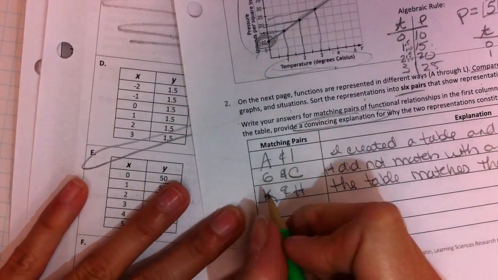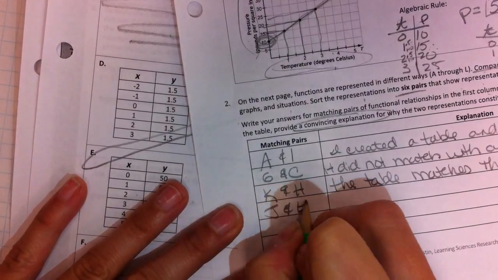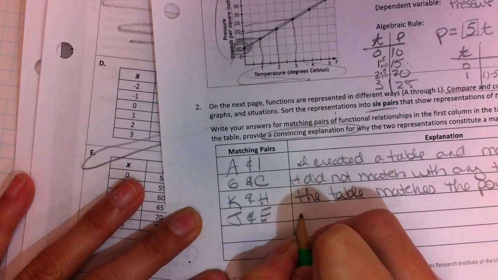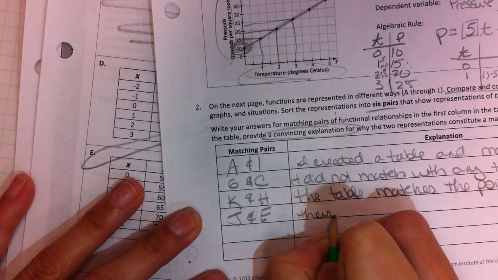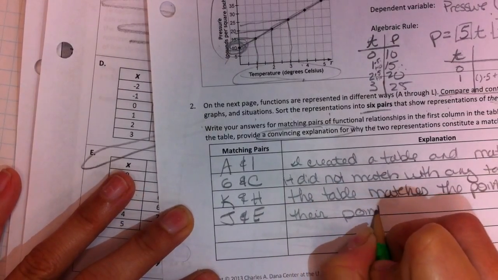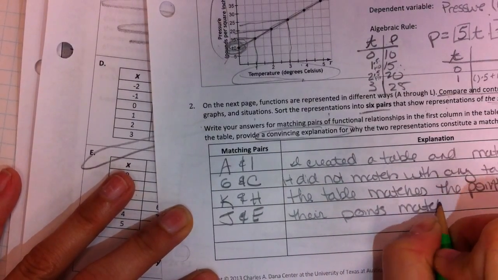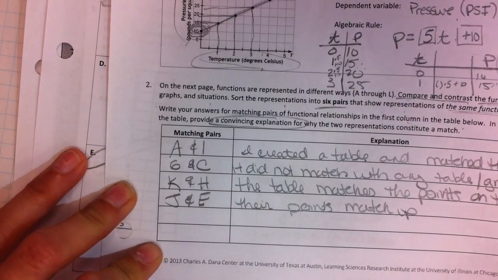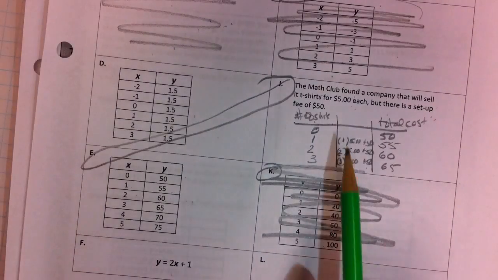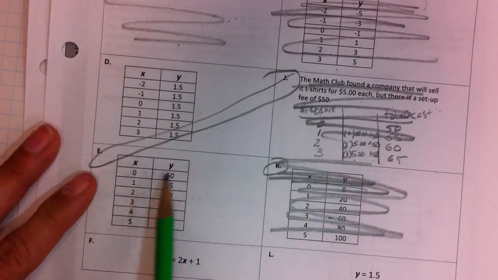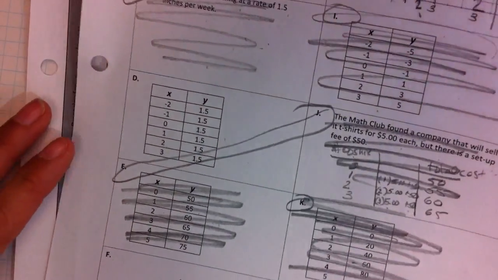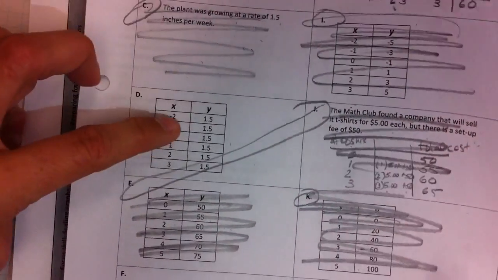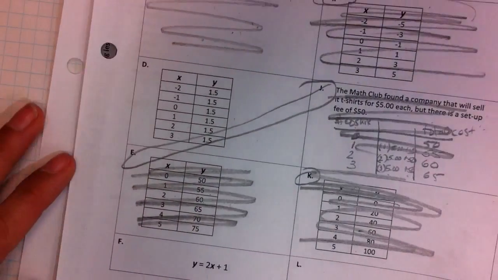So let's write that on our answer sheet. We've got J and E because their points match up. All right, so now we've got this one gone, and we've got this one gone. So we've got 1, 2, 3, 4 more boxes to go.